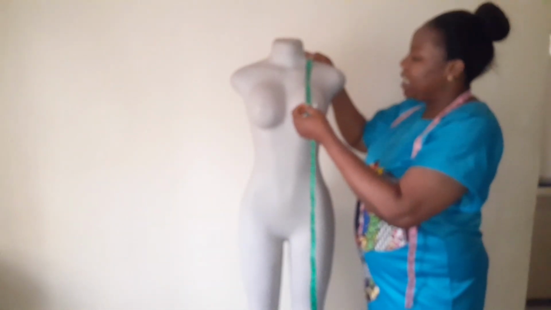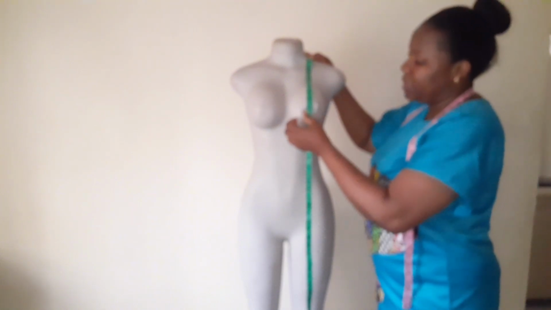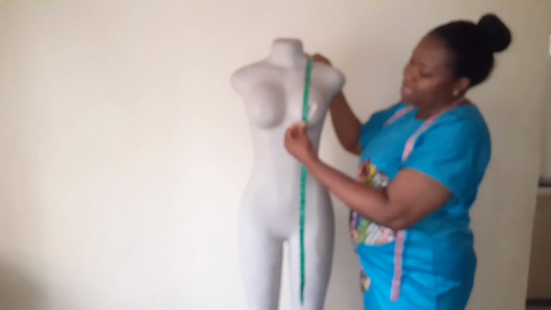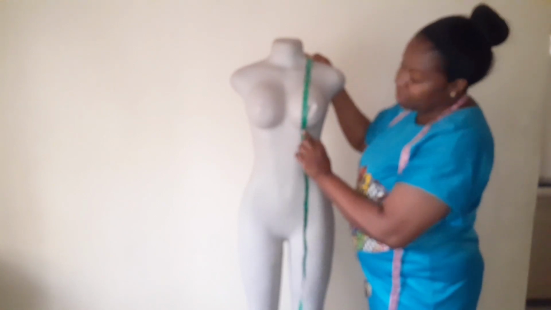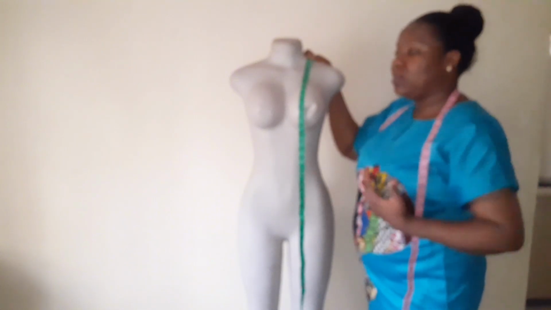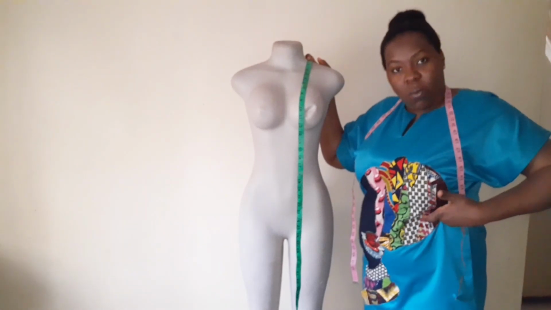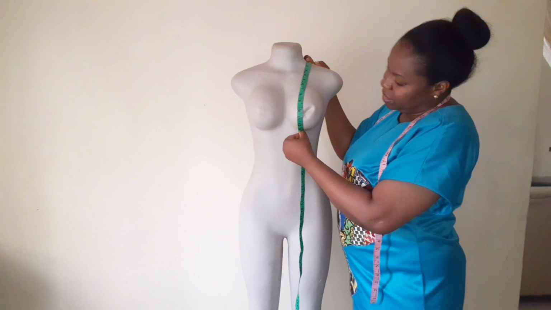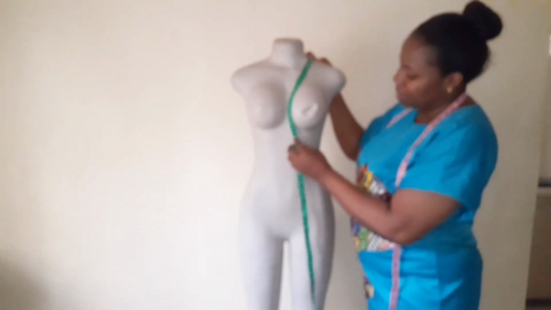From here to the fullest part of the bust is your shoulder to nipple measurement. And when you take it underneath the breast, it is shoulder to under bust measurement. Usually you get this measurement when your client is wearing the wire of her bra. That's how you comfortably get your shoulder to under bust measurement.